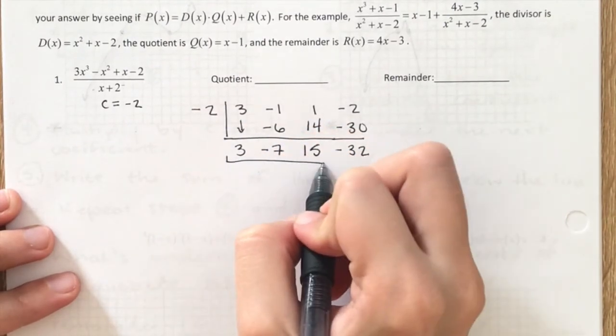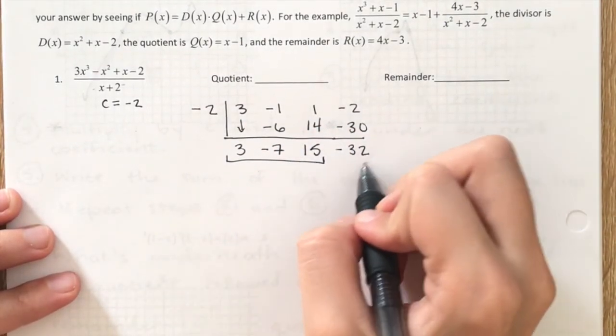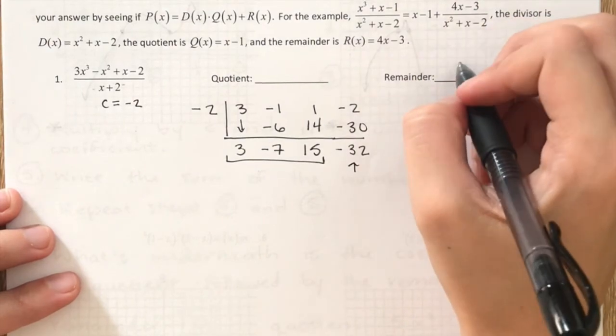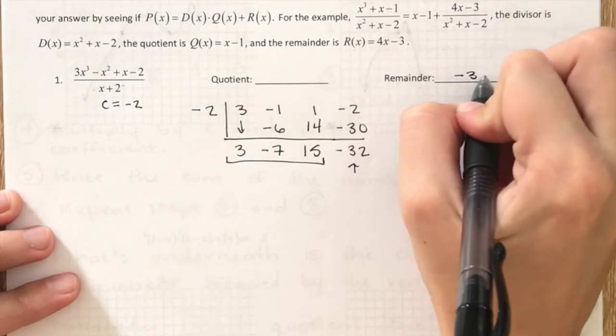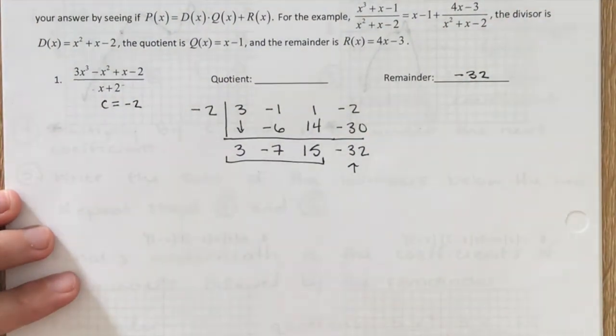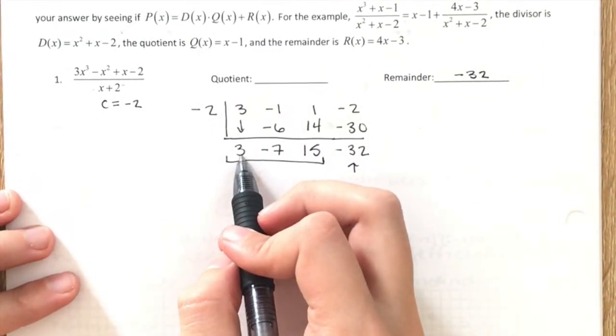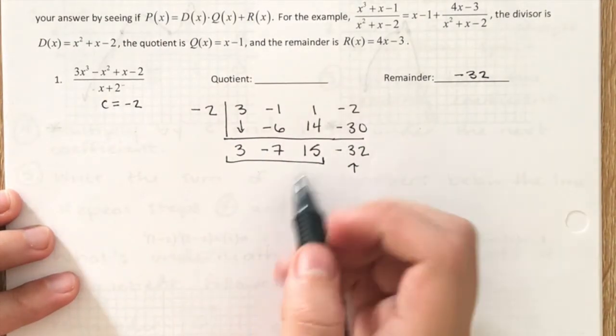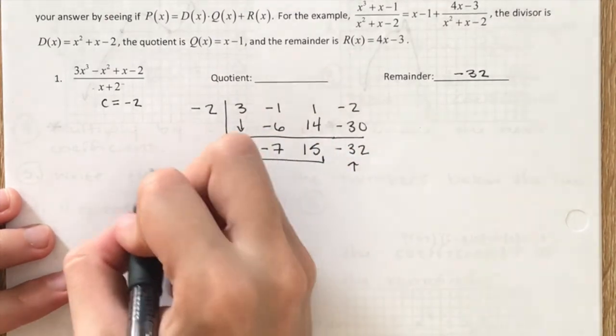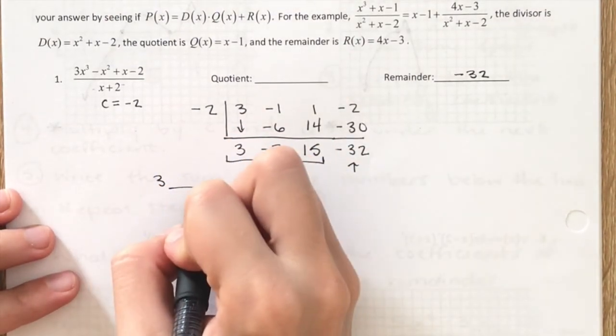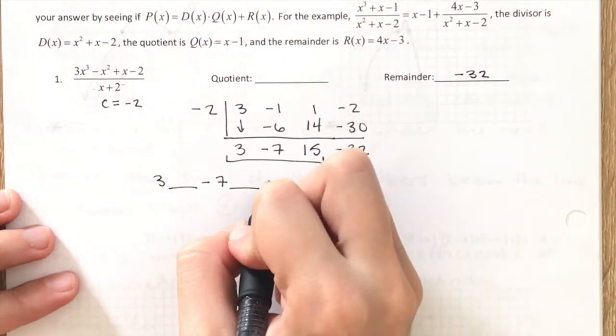So here we have our coefficients and our remainder. Our remainder here is -32. That's pretty simple. Then we have 3, -7, and 15. How can we write that as a function? Again, let's work backwards.